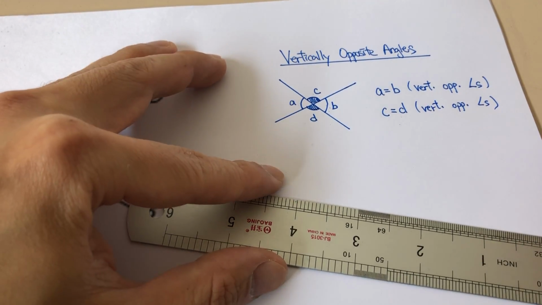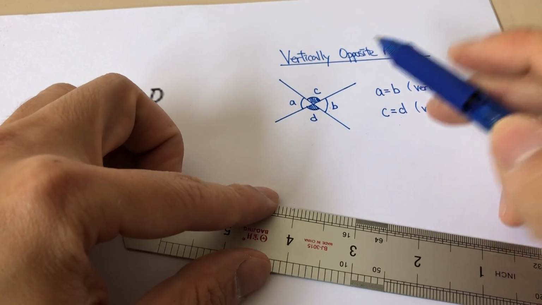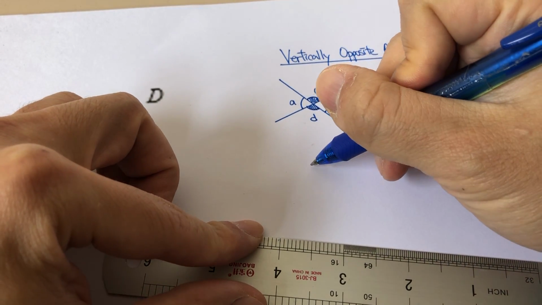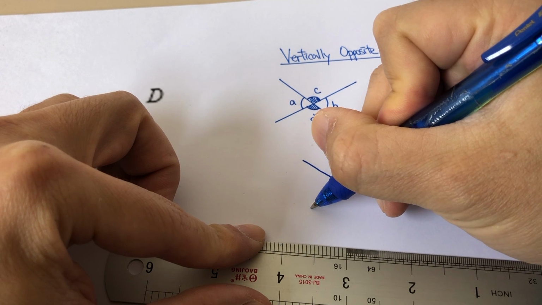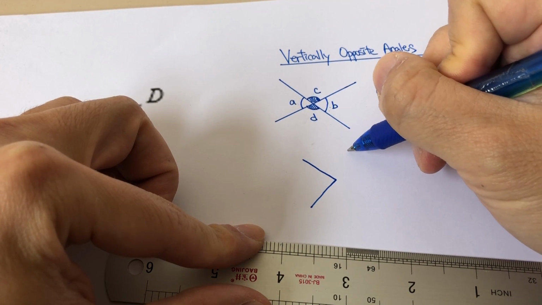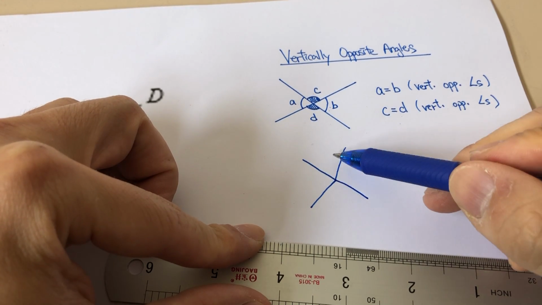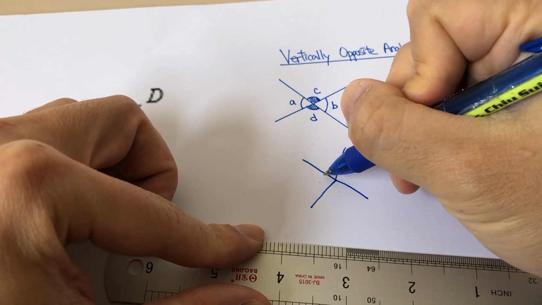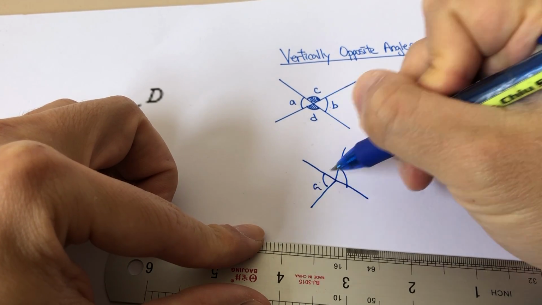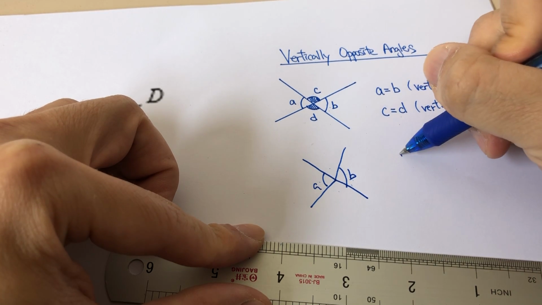Okay? So it happens only if we have two straight lines come across each other. So what about the other case? If we have a line, so obviously this is not a straight line, and one more line, then you will also see 4 angles, right? Do you think that these 2 angles are the same? No, they are not the same.